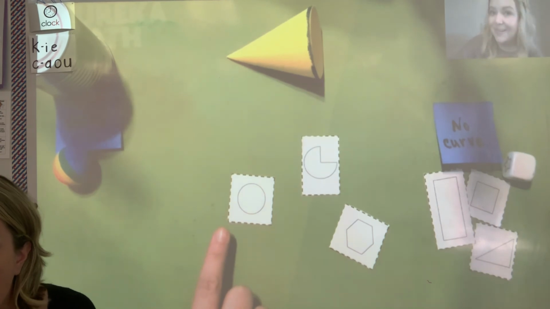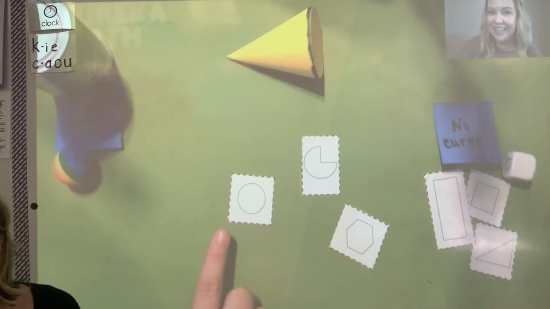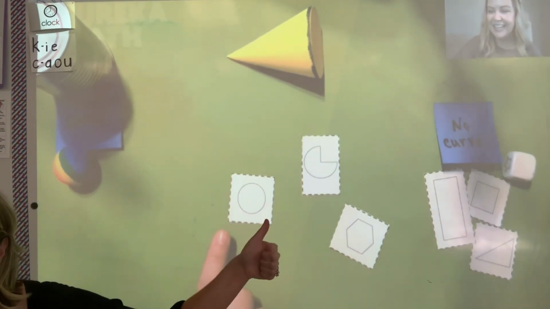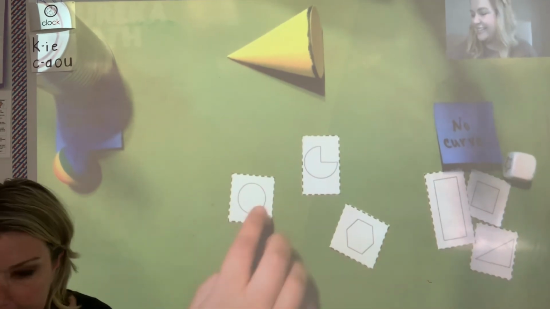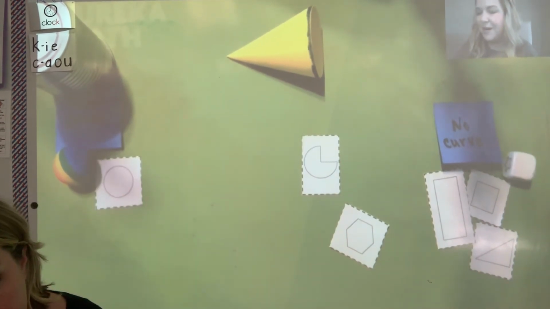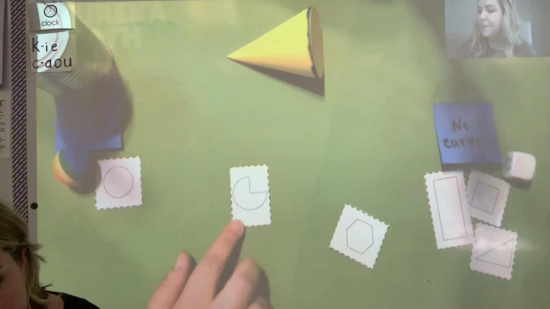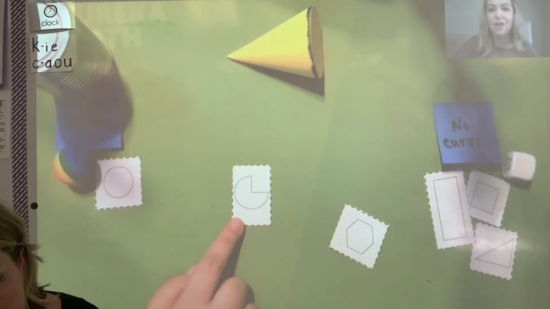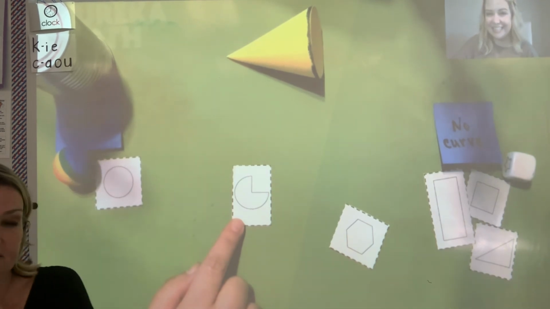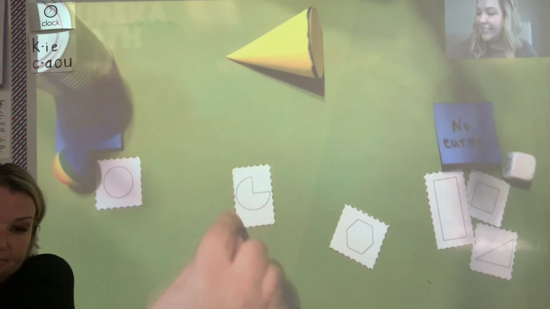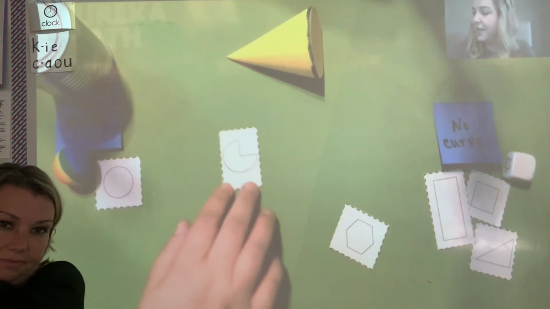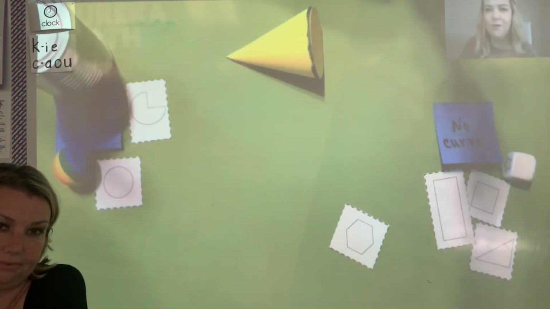Does a circle have any curves? Does it have curves? Yes, it does. So we'll put it over here. This is a fun little shape. Does this shape have any curves? Yeah, it does. It does have a big curve. So we will put it also over on the side with the curves.